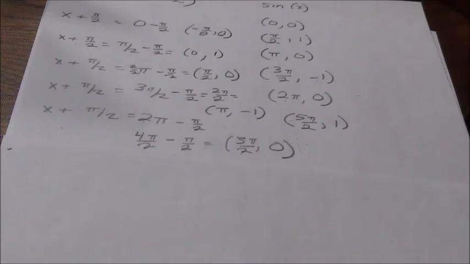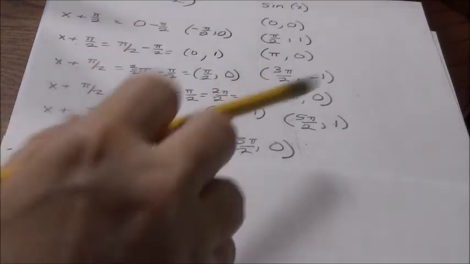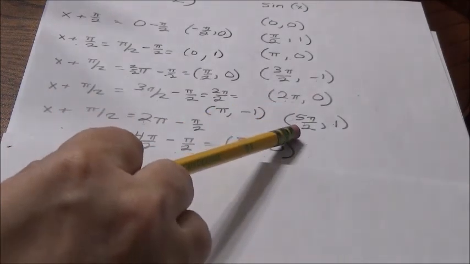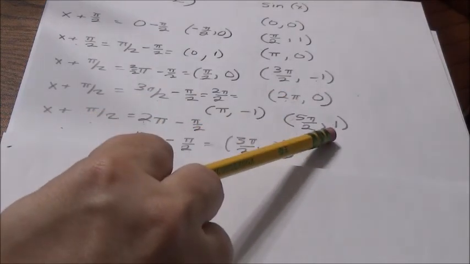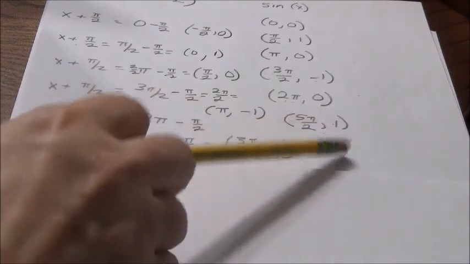Since we can't do any negative ones, since we have a negative pi over 2 on this first one, I'm going to add one more to my list. If I have 2 pi, I'm going to add another pi to that, so I'm going to have 5 pi over 2. Since that was at 0, then this one would have went up to 1, 0, 1, 0, -1, 0, 1, and so forth.